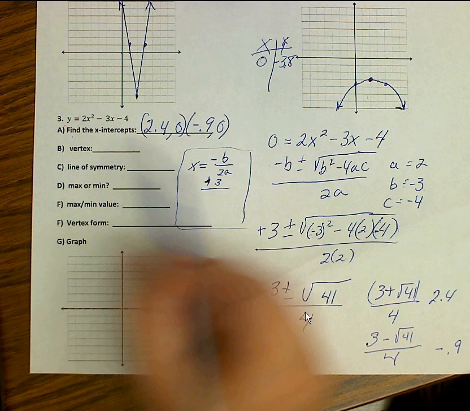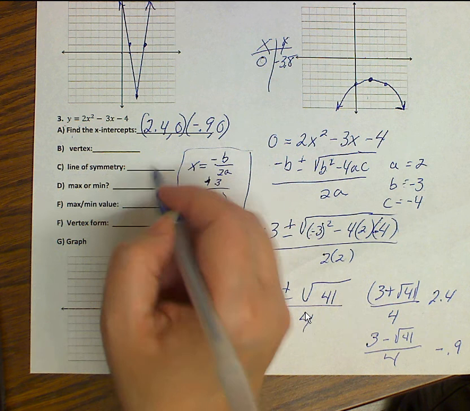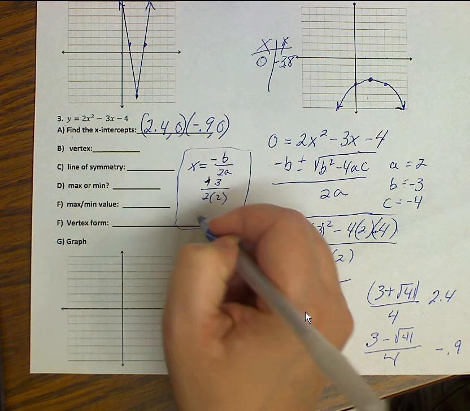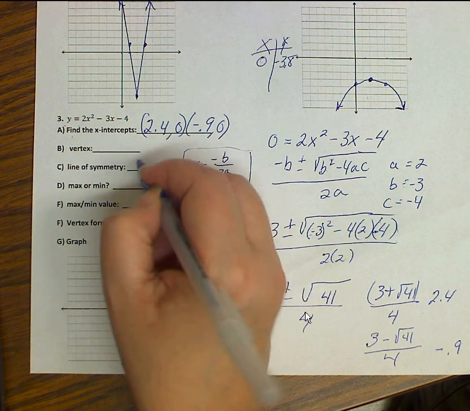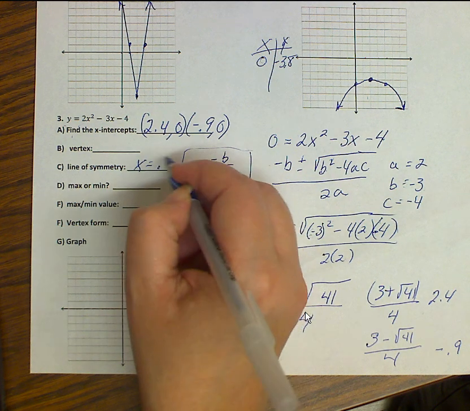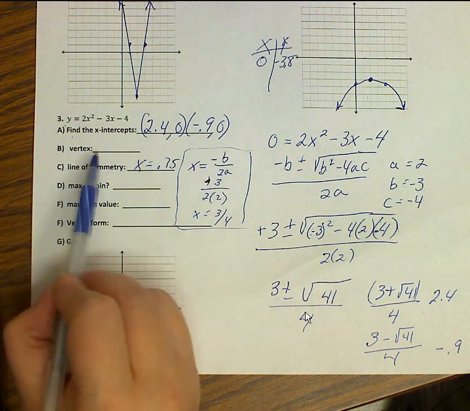So 2 times 2 is 4, so we have 3/4. And 3/4 is 0.75, so x equals 0.75. So your vertex, that's your x value.